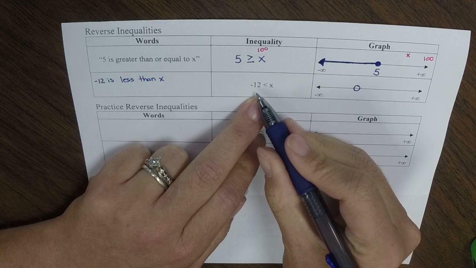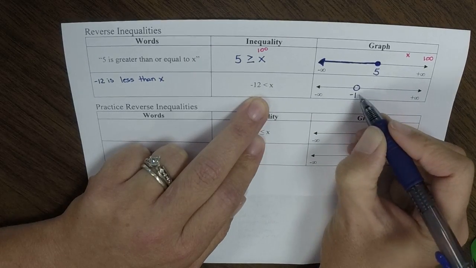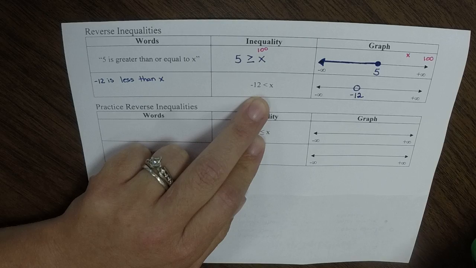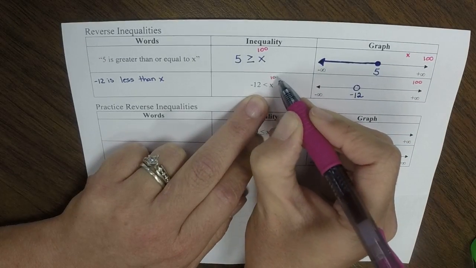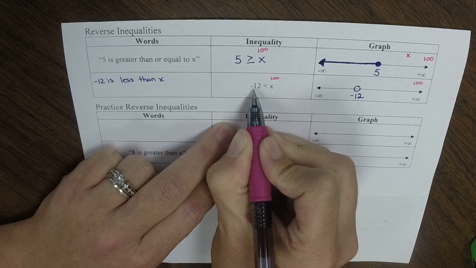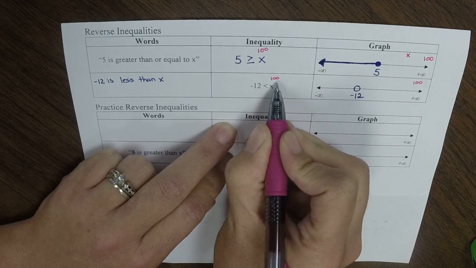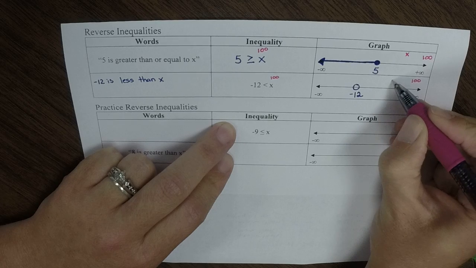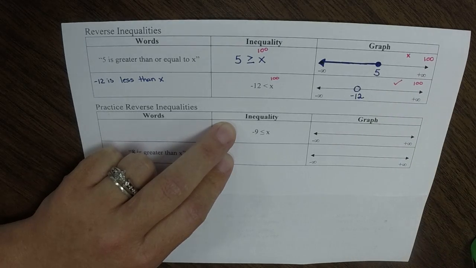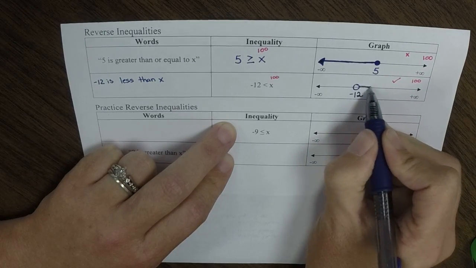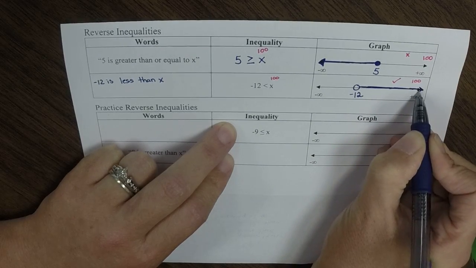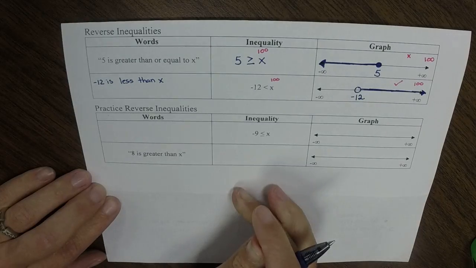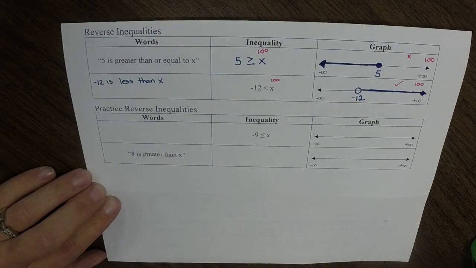And then this is -12, so I would label it -12. And now I'm going to use that test number of 100. Is -12 less than 100? Yes. So since it's yes, that means we shade towards the 100. Okay? So then you guys can do those bottom two.